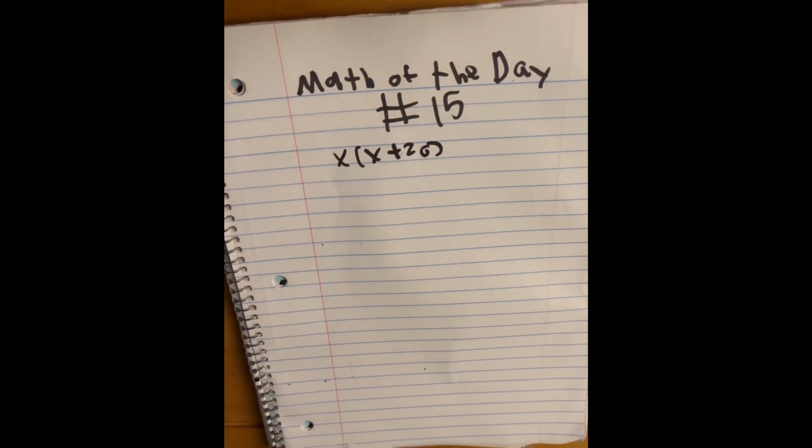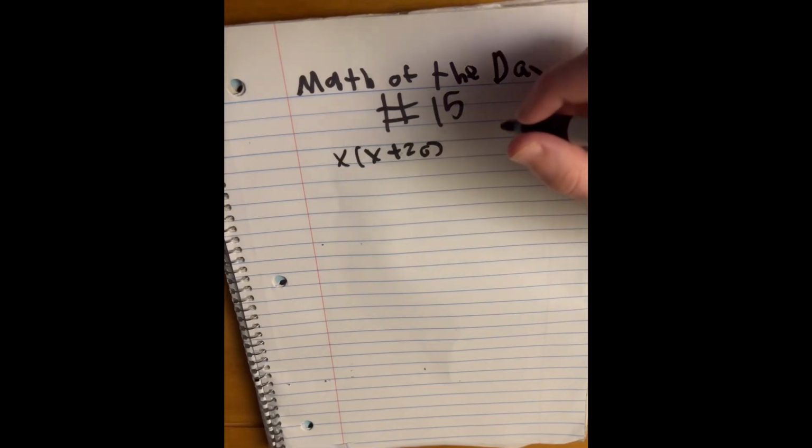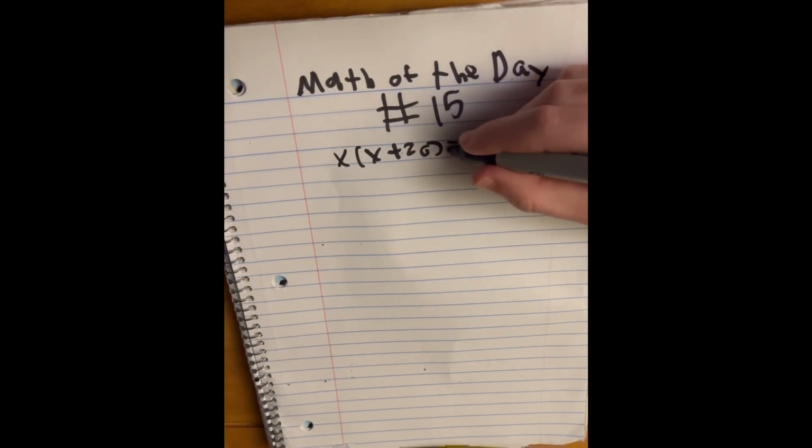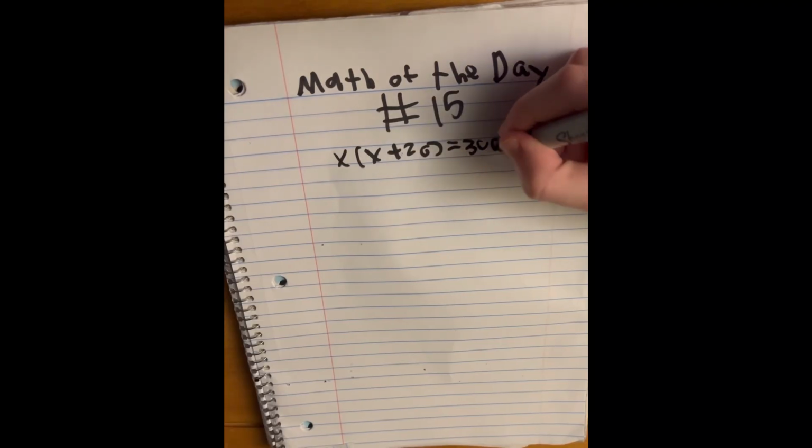And since we know these are the dimensions and they multiply together to equal 300, we can turn this into an equation. And our equation is x times x plus 20 equals 300.